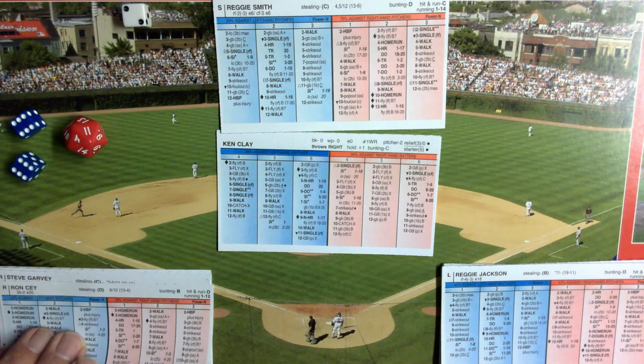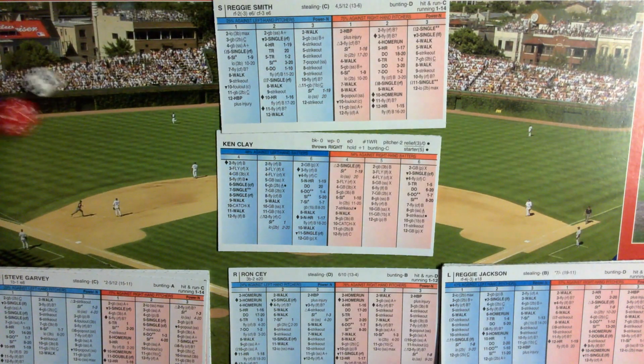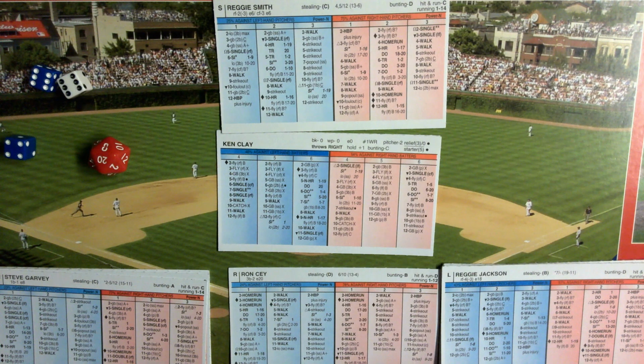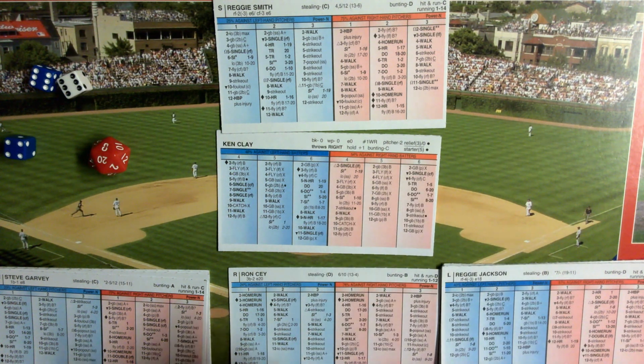For Ron Cey, third baseman Ron Cey is up next. Dodgers are playing infield normal. That's a 6 and a 10 against a right-handed batter, and that's a ground out to first base. So we're going to score that 3 unassisted for the third out. So Smith gets stranded at second.